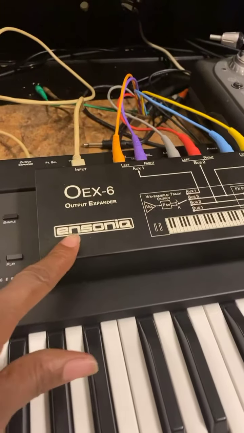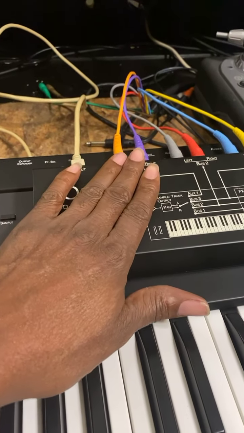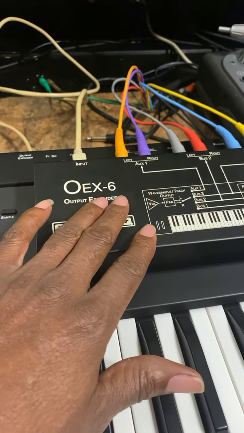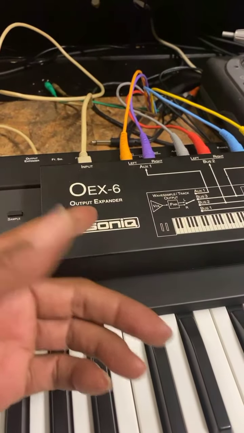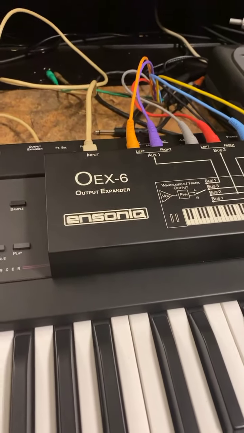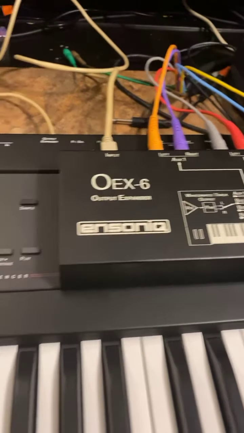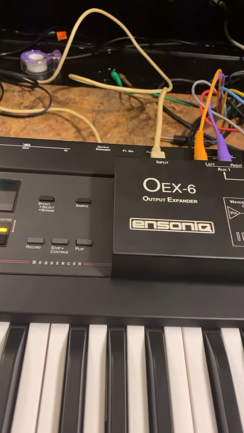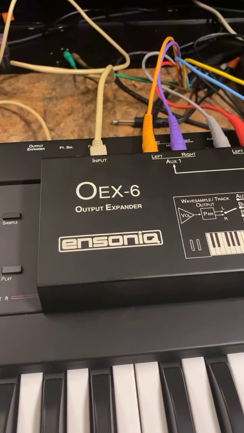I've never used this, and I just decided to use it tonight. And I'm going to show you the basic operations. If there's something that I'm doing wrong, let me know. All right, so to my knowledge is we have to route. So we're going to start with this sample. This sample here, we're just going to mute that.